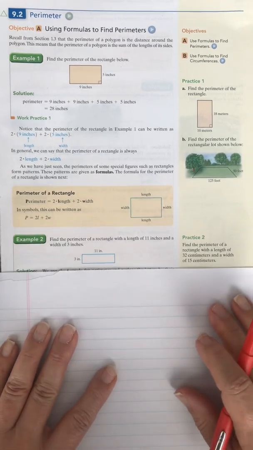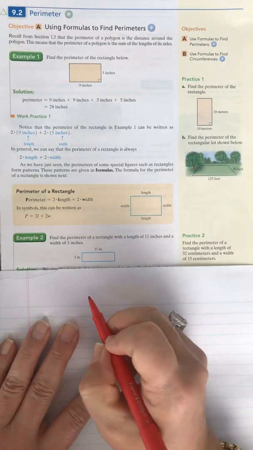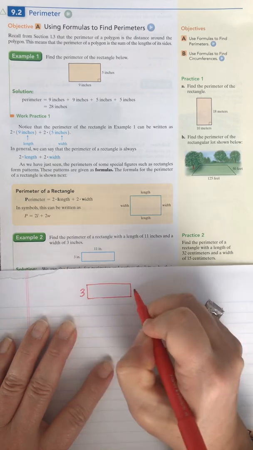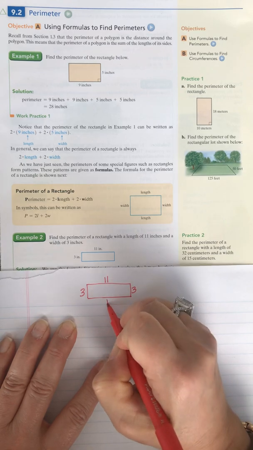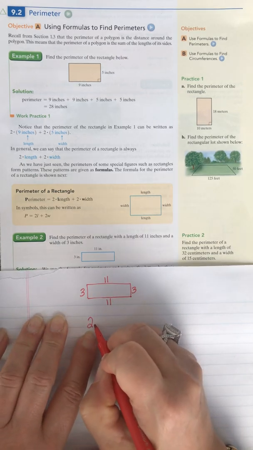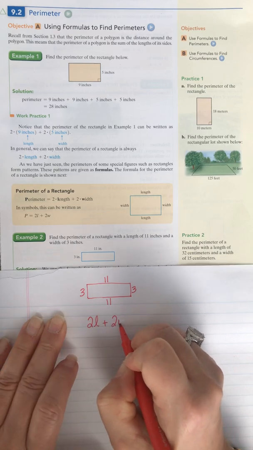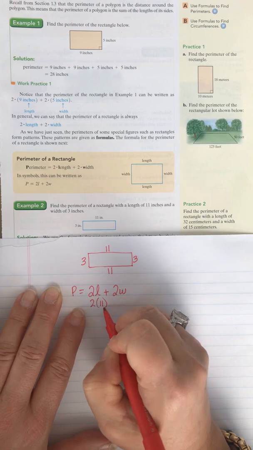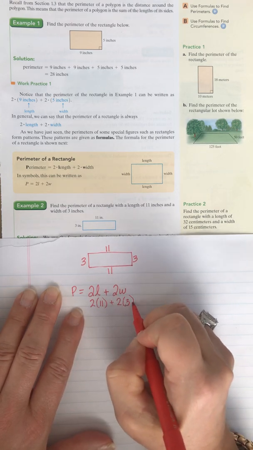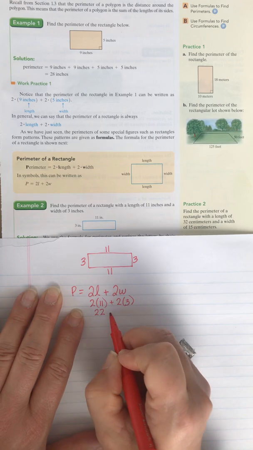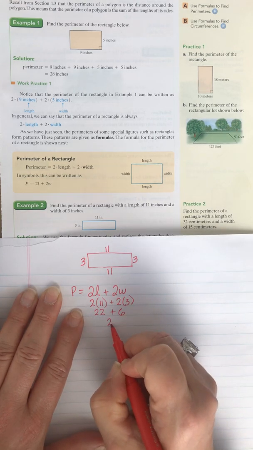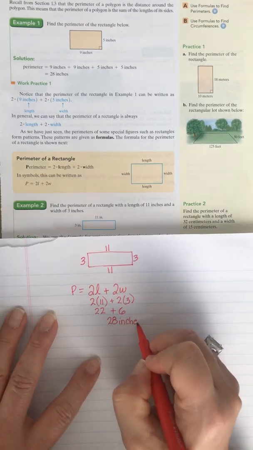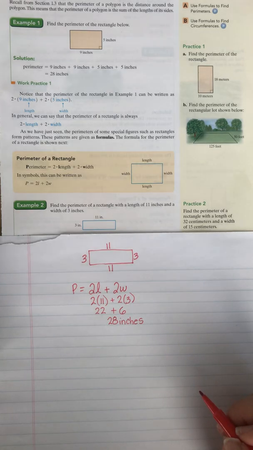Okay, so here's another example. You've got another rectangle, and the width is 3 inches, and the length is 11. So 2 times the length plus 2 times the width. The length is 11, and the width is 3. 2 times 11 is 22. 2 times 3 is 6. Add these up, you get 28. And make sure you label, it's very important to label your answer. 28 inches.